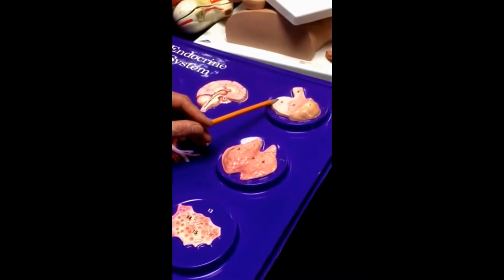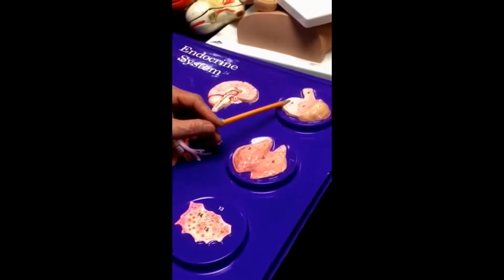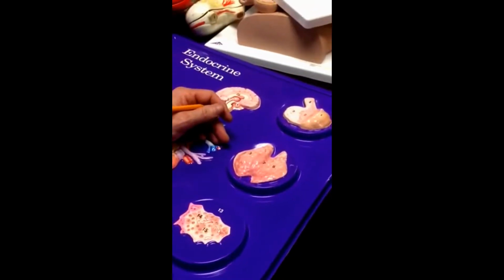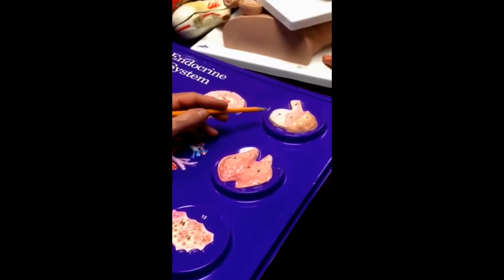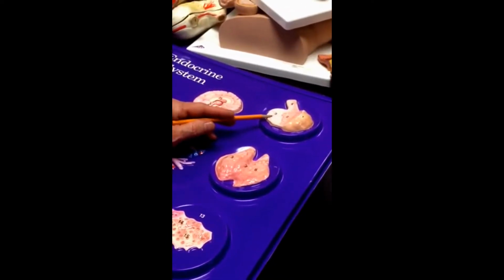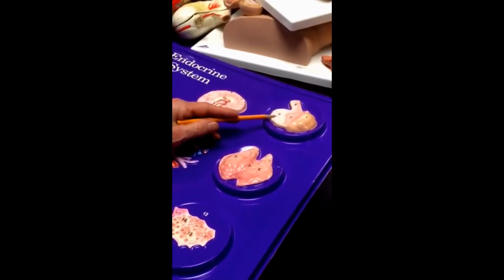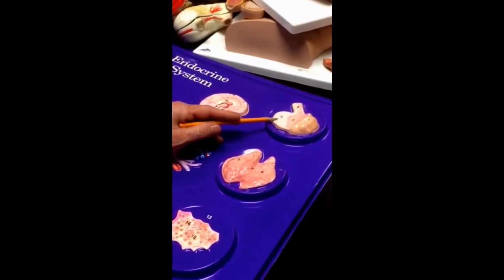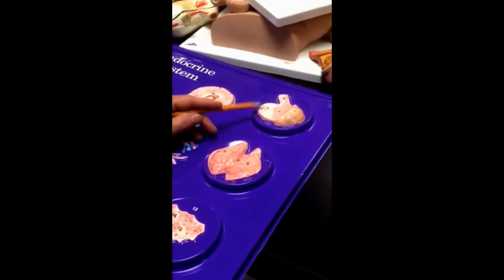Secreted from the posterior pituitary, made in the hypothalamus. Here's a trick question. Name a hormone produced here. There aren't any. Just a storage and secretion of the 2 hypothalamic hormones, ADH and oxytocin.